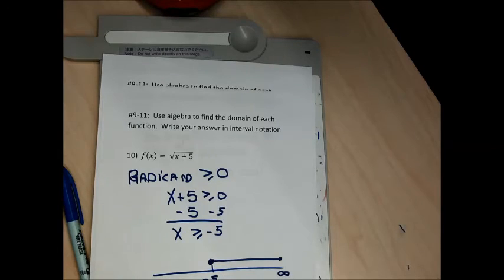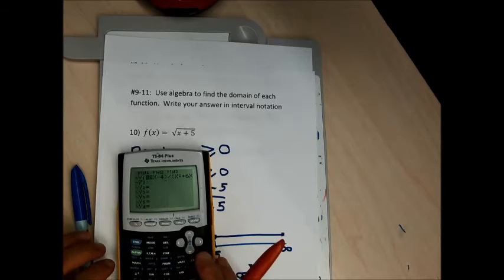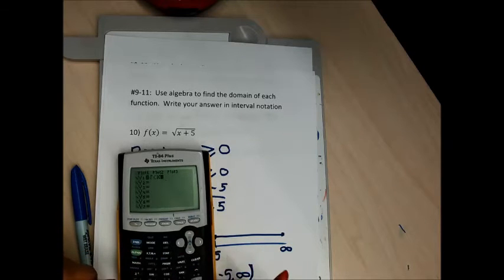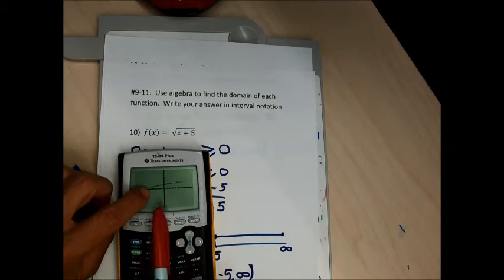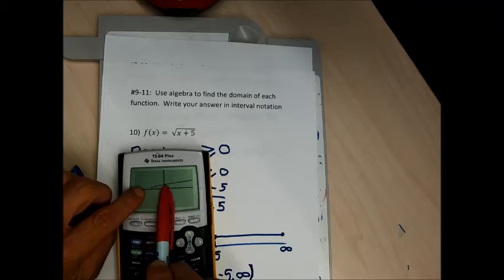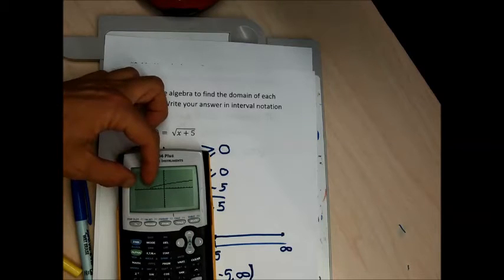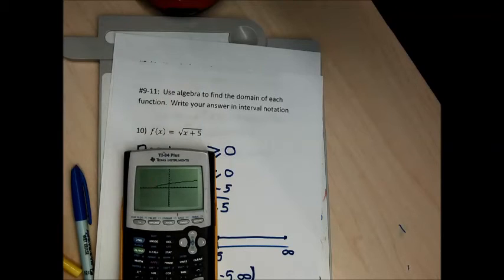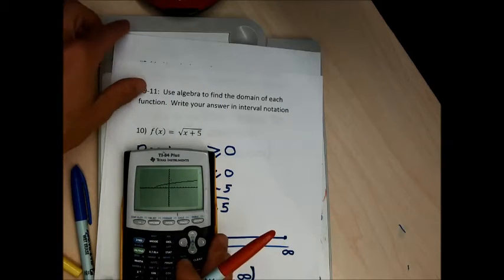In problem 10, if I graph the square root of x plus 5, the graph starts at -5 and goes off to the far right edge of the x-axis, but there's no graph back here. This is why the domain starts at -5, because to the left of -5 on the x-axis there's no graph. And that's why that domain is the way it is.